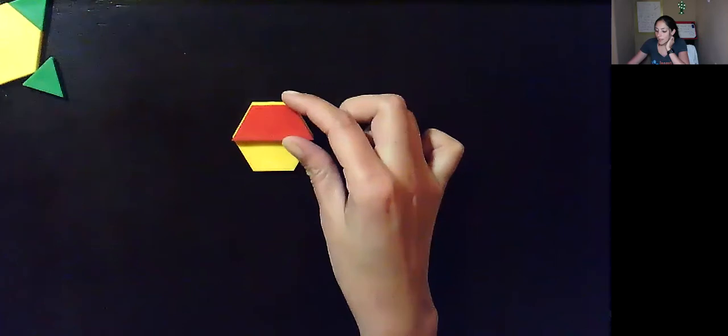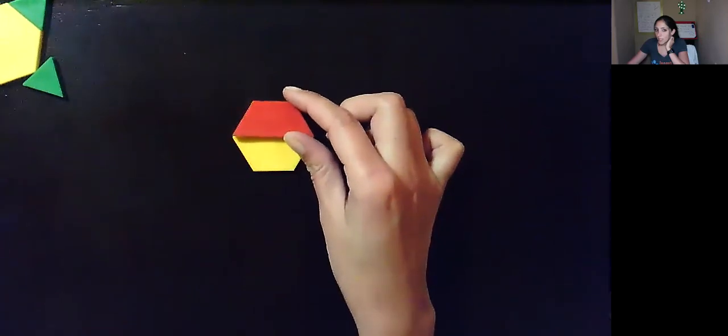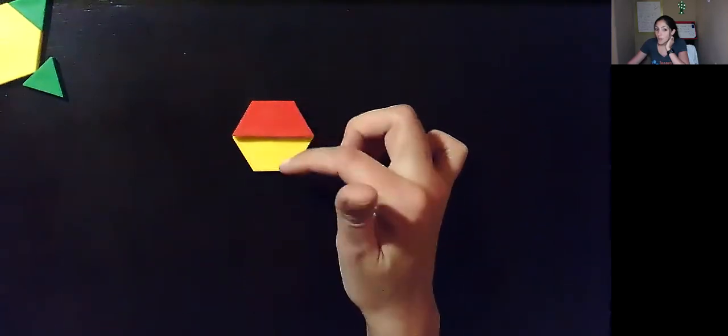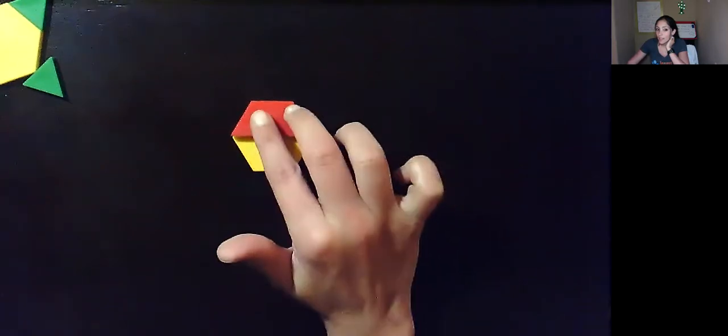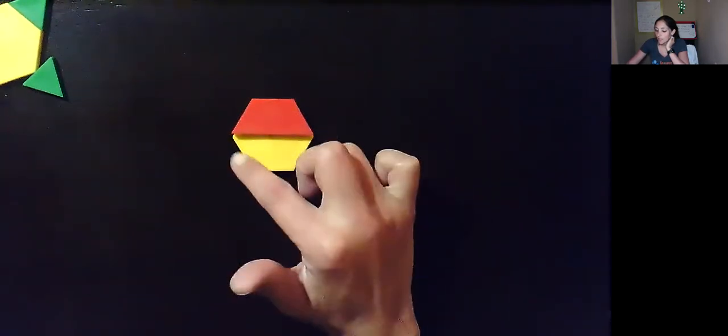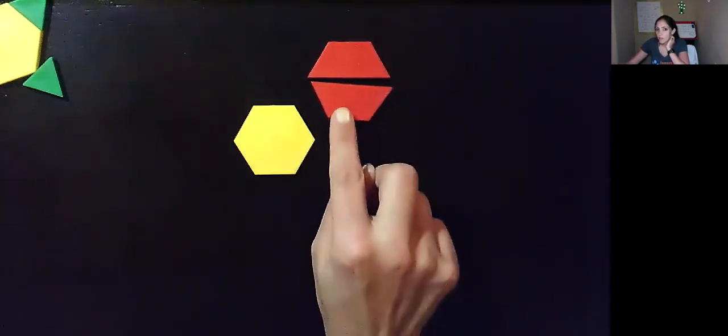But a trapezoid, if I put it right on top of my hexagon, it's going to fill half of that shape. 1/2 of a hexagon is a trapezoid. And look at that shape down there. That looks familiar. Yeah, another trapezoid is going to fit perfectly on that hexagon. So it takes 2 trapezoids to make a hexagon. 2 halves of trapezoids make a whole hexagon.